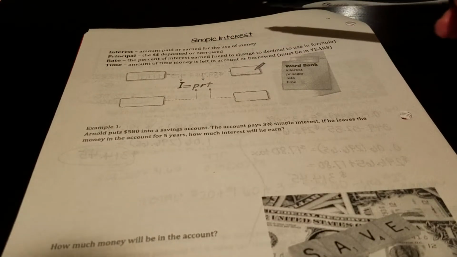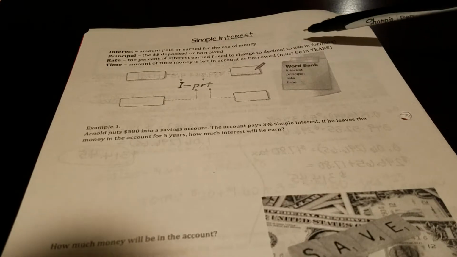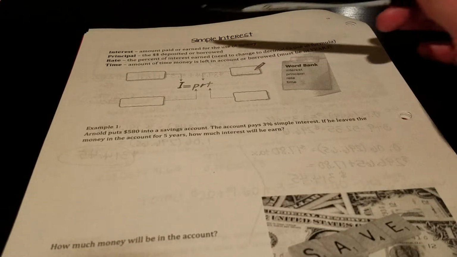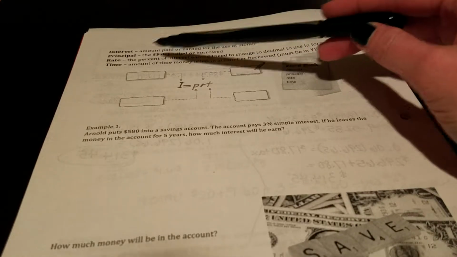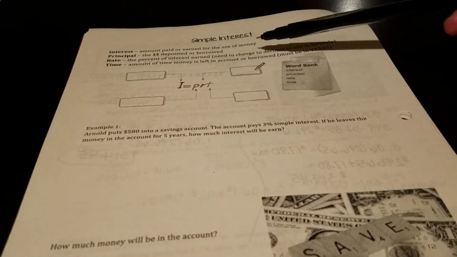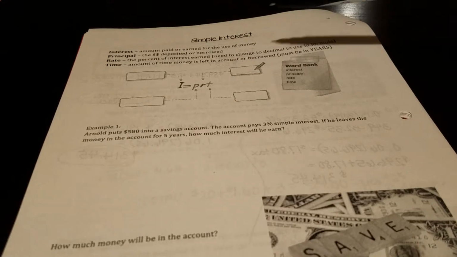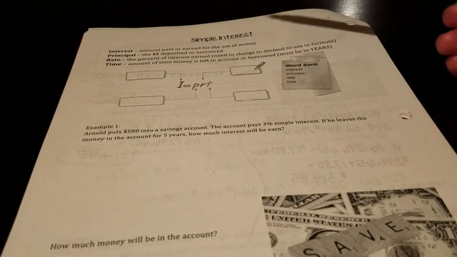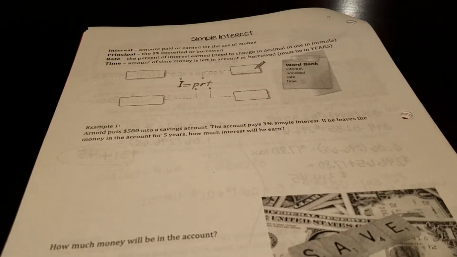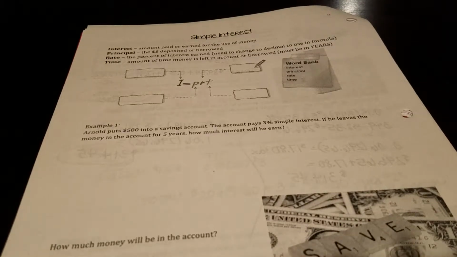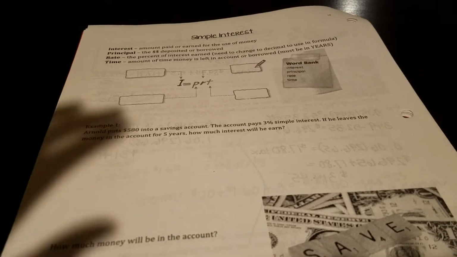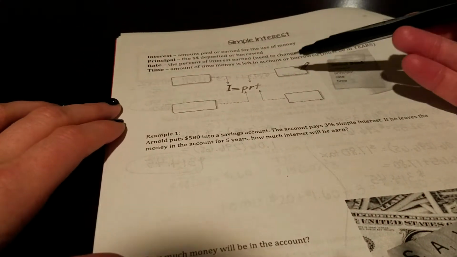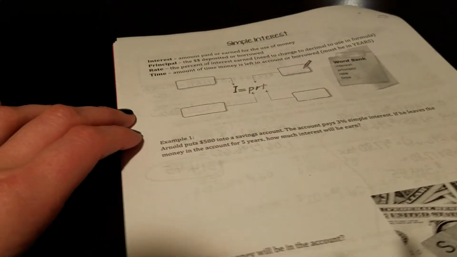The rate is the percent of interest that's earned. You need to change this to a decimal to use in the formula. And the last part of the formula represents time, which is the amount of time the money is left in the account or the amount of time that the money is borrowed. Car loans could be anywhere from 3 to 4 to 5 years, based on what you decide to do. So time is going to have to be in years regardless of what you choose.